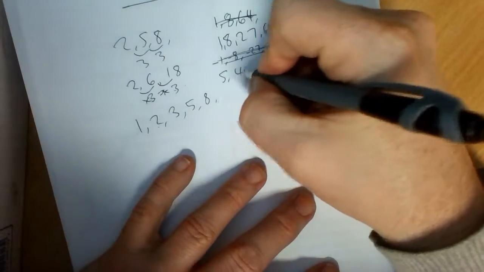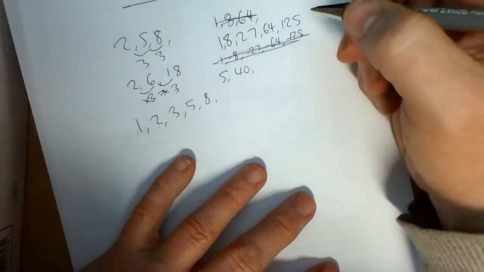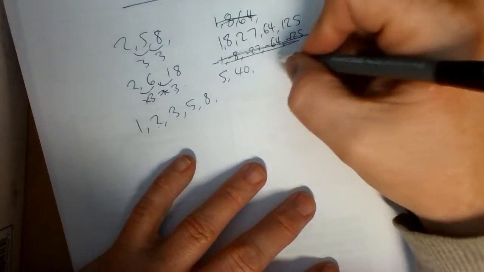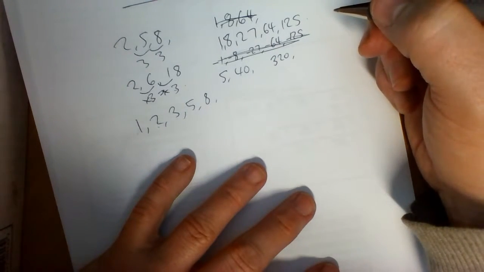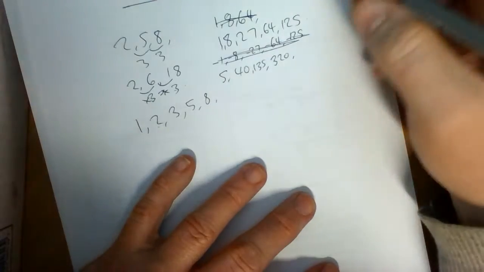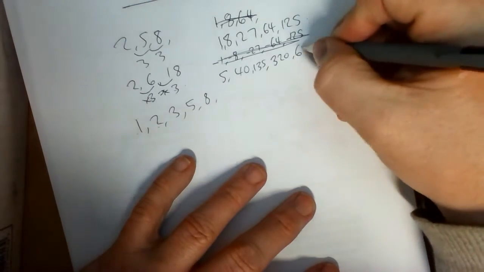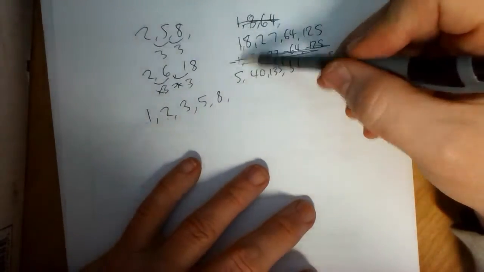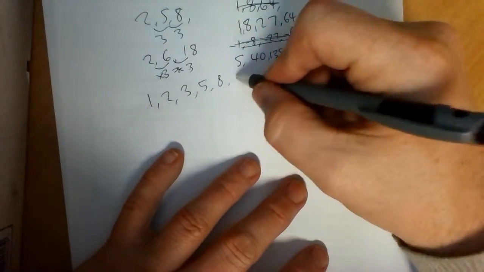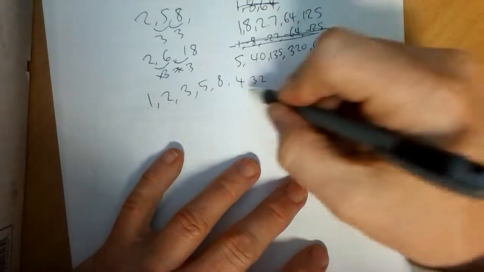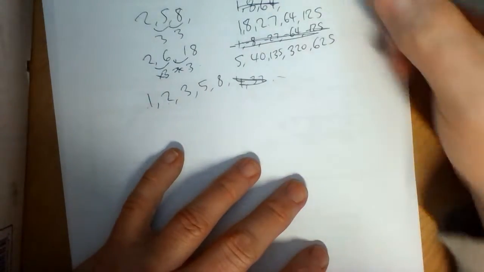Let's say it was 540, 320, 135, and 625. Well, it's not so obvious that these two sequences are connected, so what I'm recommending doing is subtracting them, etc. See if anything good happens, and also dividing them.